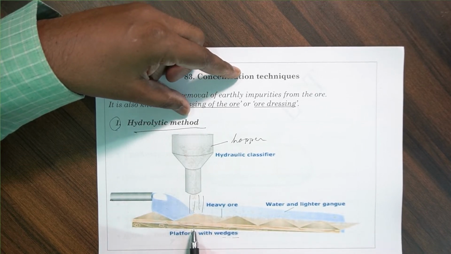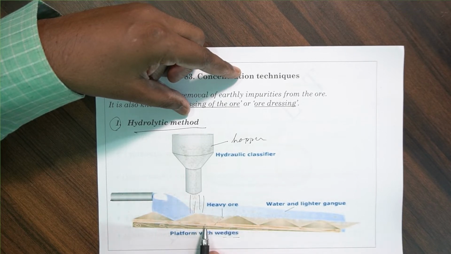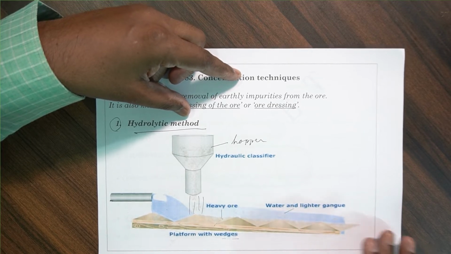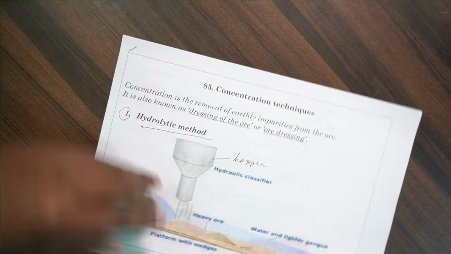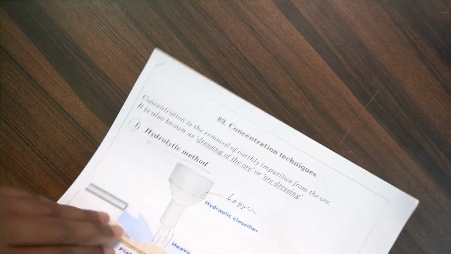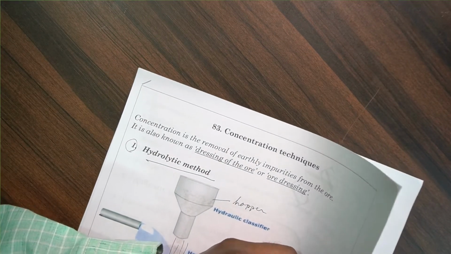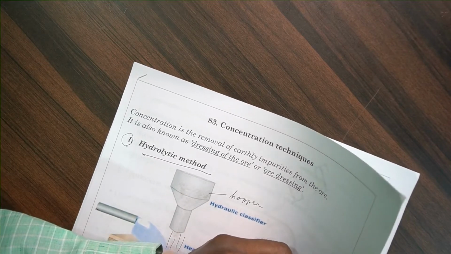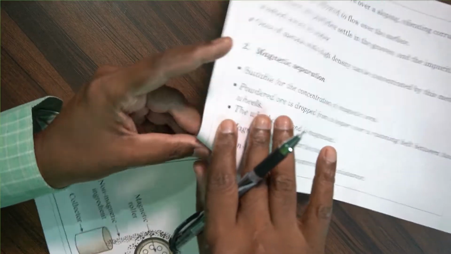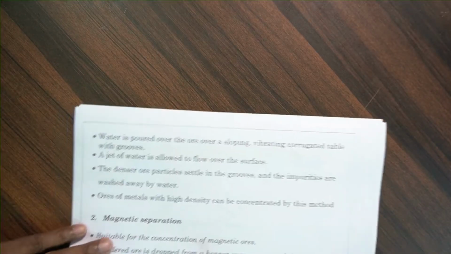The heavy ore particles have high density, so they stay on the steps, whereas the earthly impurities, which are lighter, are washed away by water. So this way we can remove earthly impurities. This is called the hydrolytic method. Now let's see the details of the hydrolytic process.